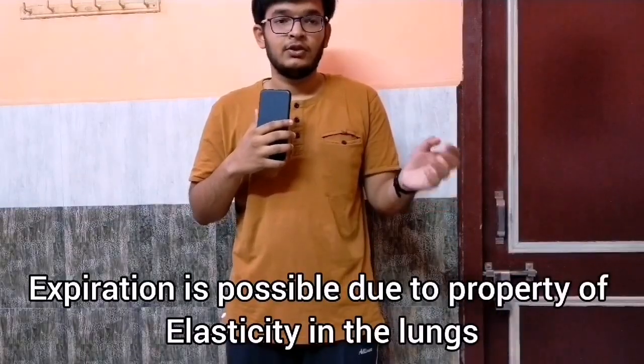But when you exhale air, you basically return your lungs to their original position, and that is possible due to the elasticity. So our lungs have both properties, and every object does.